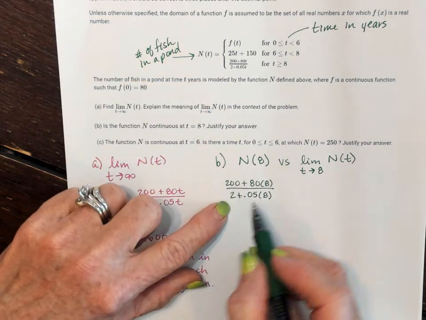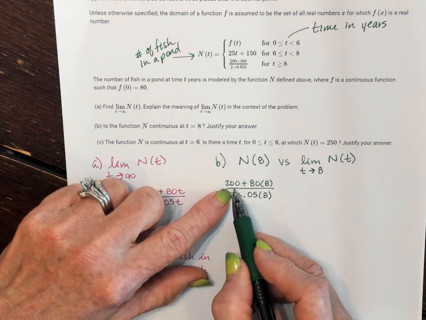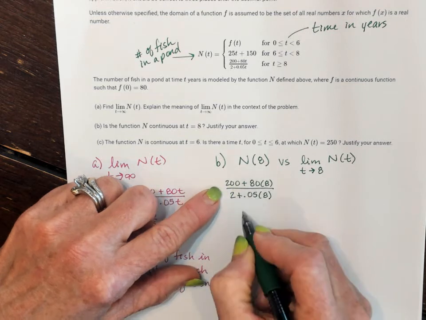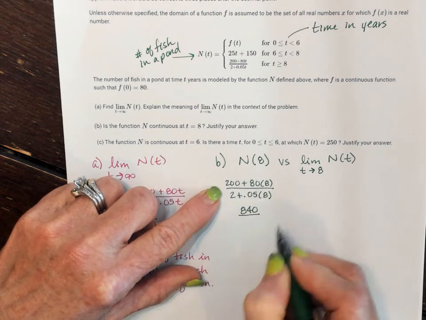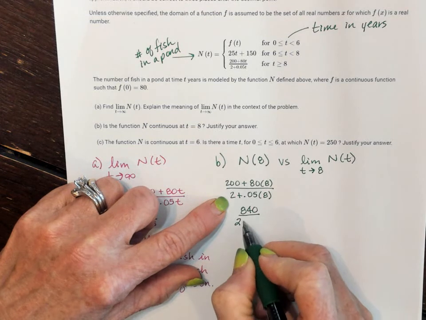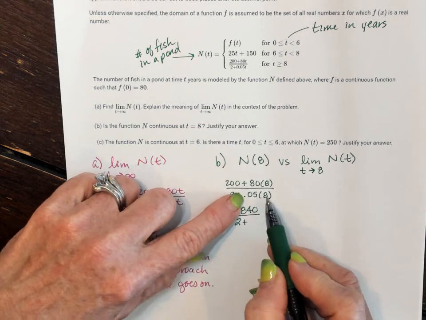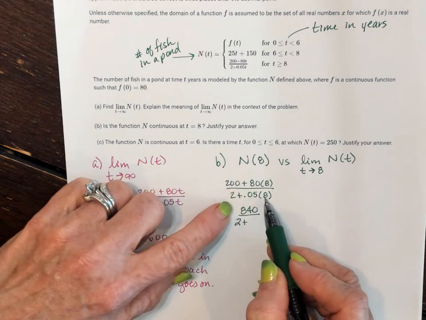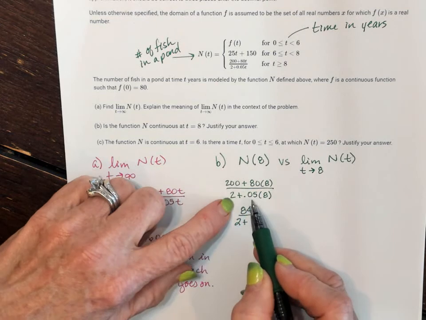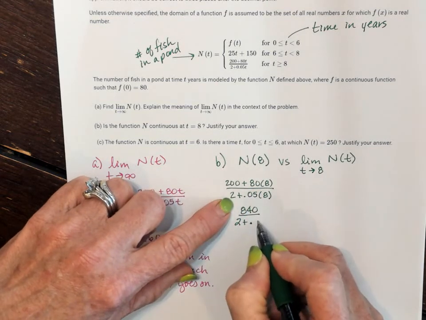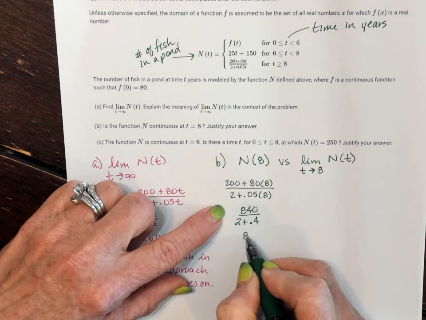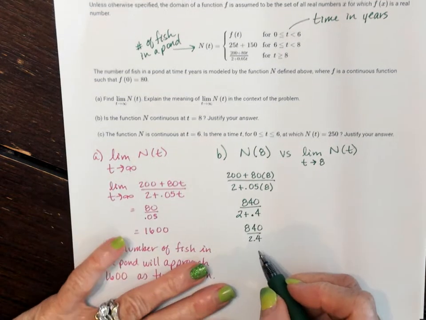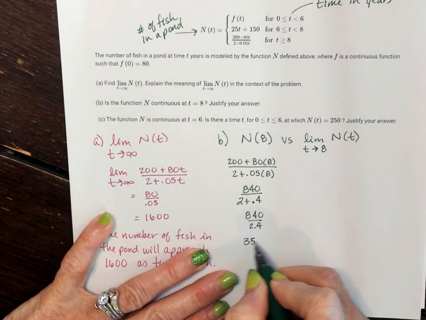Let's see, up top, this is going to be 200, that's 640 here, plus 200, that's 840 over 2 plus. Now to multiply this, remember you're not going to have a calculator here, so let's just think about this. Just forget the decimals for a minute. 5 times 8 would be 40, and then there's 2 total decimal places, so this would be 2 plus 0.4, or 840 divided by 2.4. Again, saving us some time here, I'm going to tell you that's 350.